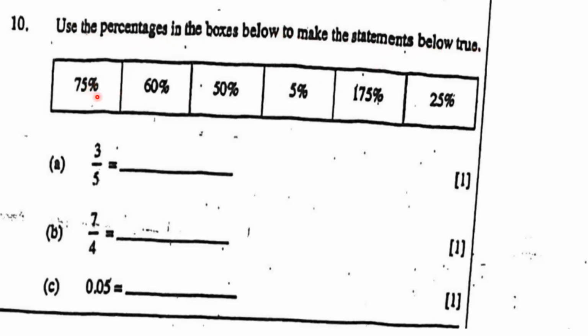So we have 75%, 60%, 50%, 5%, 175%, and 25%. So the question is, how in the world are we going to make sure that the percentages assigned to each one of these are actually equal to the value that we have?